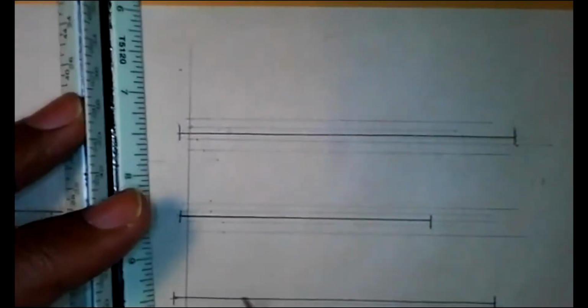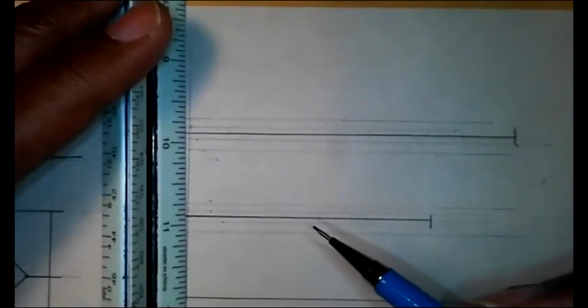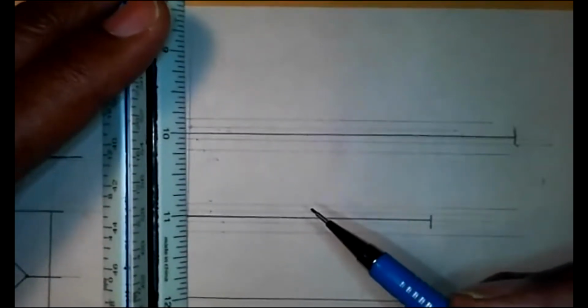Okay, here's my line. Let's just do the upper line first. I need 1/16 space, and I need 1/8 of an inch high text.